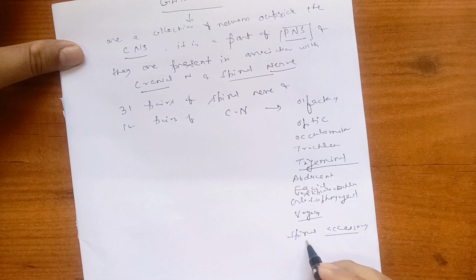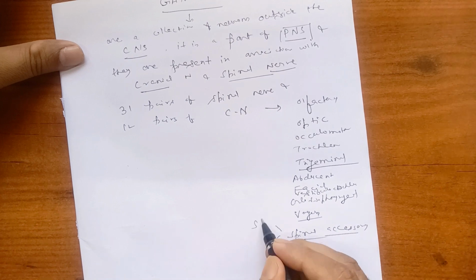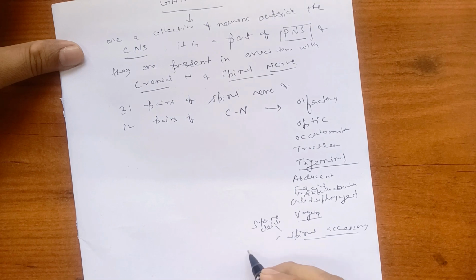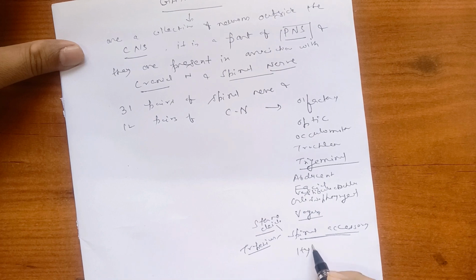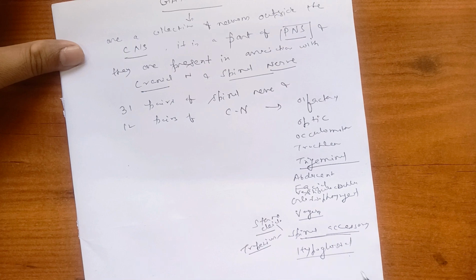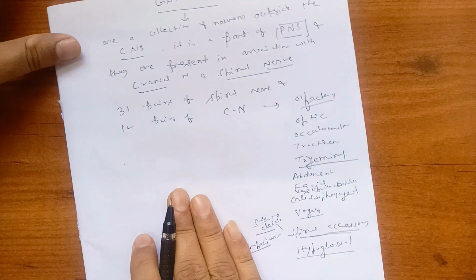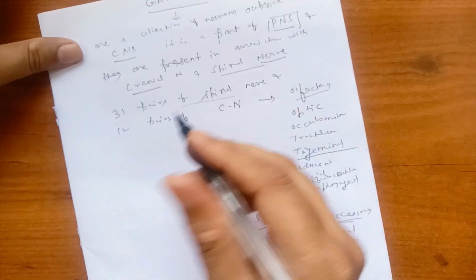mainly the sternocleidomastoid and trapezius muscles. These are very important muscles which are supplied by the spinal accessory. And the hypoglossal nerve, that is the 12th cranial nerve, supplies the muscles of the tongue. These are the 12 pairs of cranial nerves and the 31 pairs of spinal nerves.